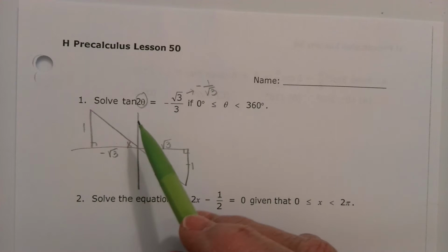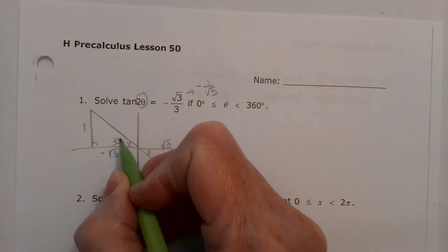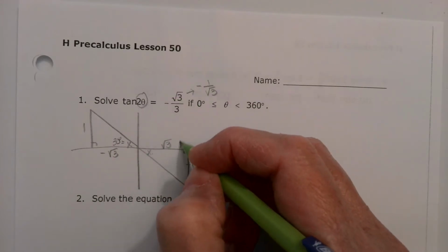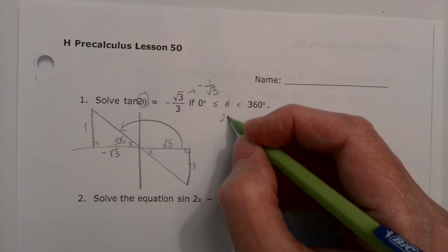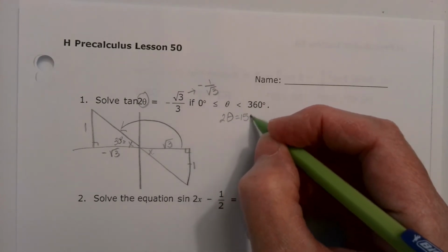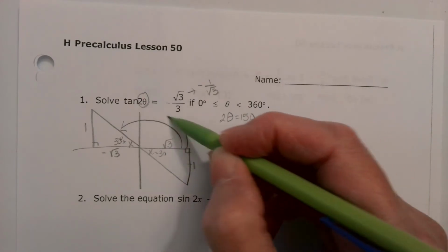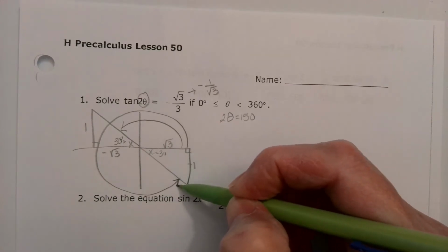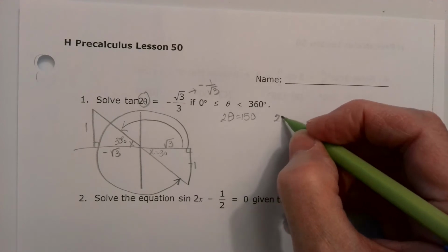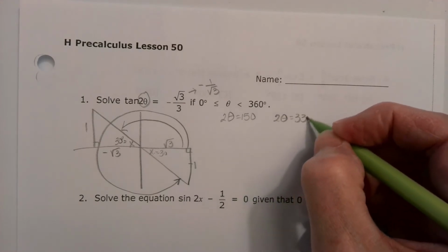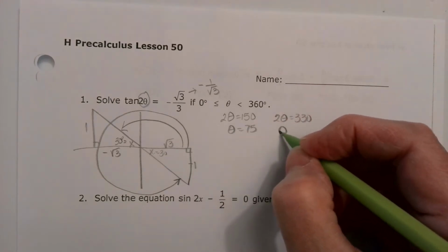So this would be a 30-degree angle right here, okay? Which means that is 2. So you want to get this measurement right here. If that's 30, that is 150. So 2 theta equals 150. You also, if this is 30 right here, I want the measurement of that angle right there. So if that's 30, this one all the way around is 330. Now I'm going to divide by 2 for both of them.